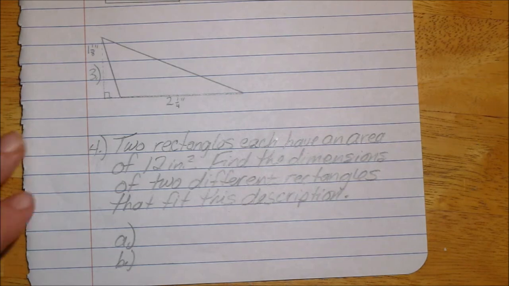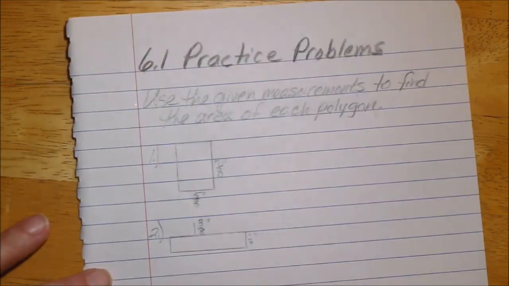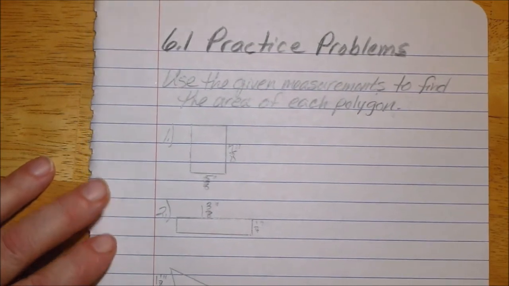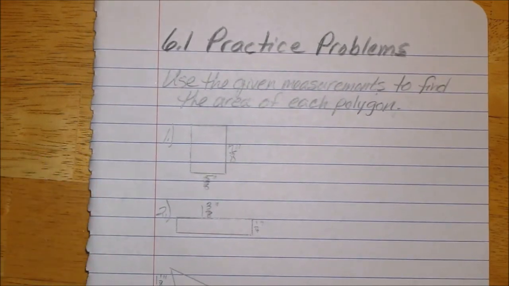Okay, so let's see how we work these. It says, use the given measurements to find the area of each polygon. Polygon, as we'll remember, is any shape that has 3 or more sides that create a closed figure. All right, so all of these shapes are polygons.